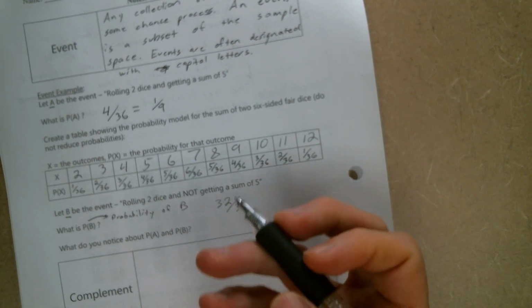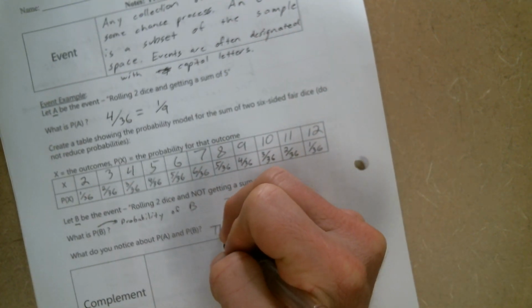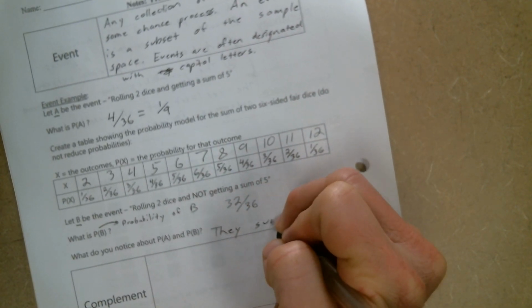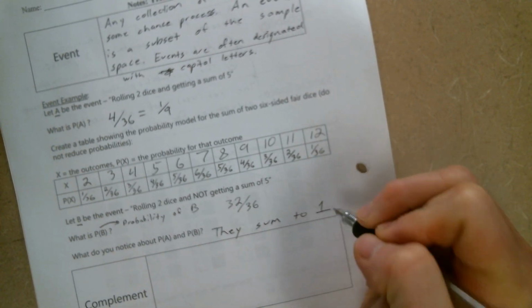All right, what do you notice about the probability of A and B? They sum to 1. Why is that significant? Because it implies that they are complements.